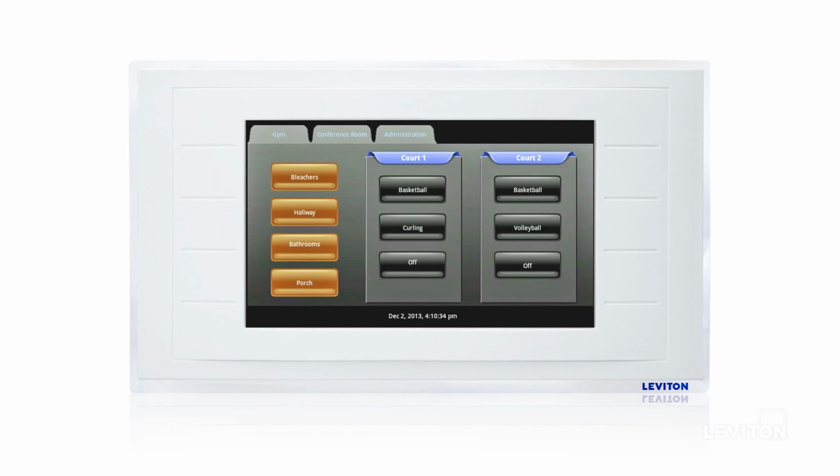The ones that are orange are editable, or recordable. That means I can change the functionality of those buttons. The ones that are not, I can't change at all. So I can come in, click on bleachers to edit it, but basketball, curling, and off for court 1, basketball, volleyball, and off for court 2, I cannot change. So you have a lot of functionality that we can set up at the base configuration level.